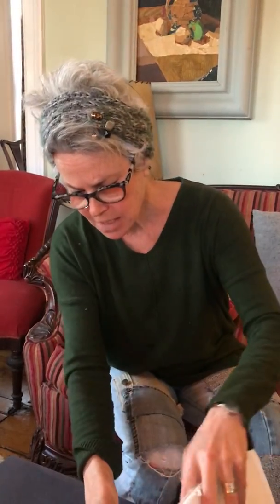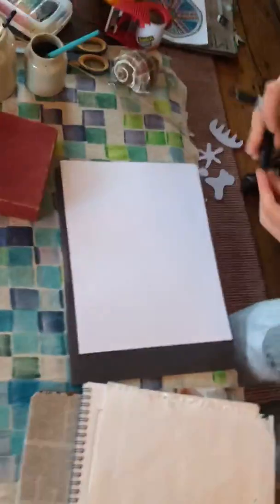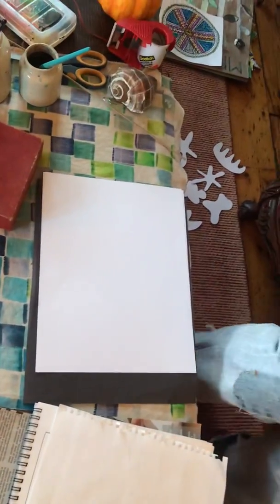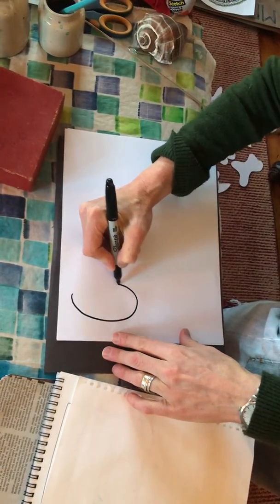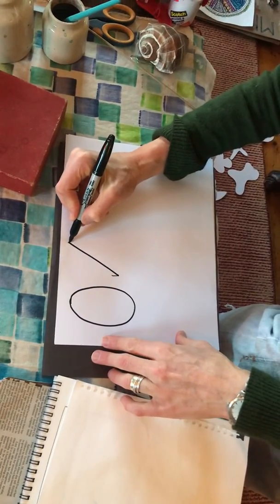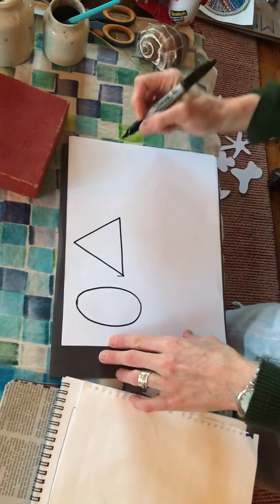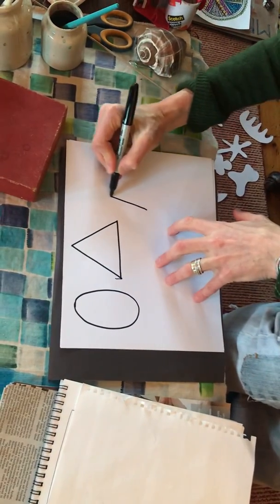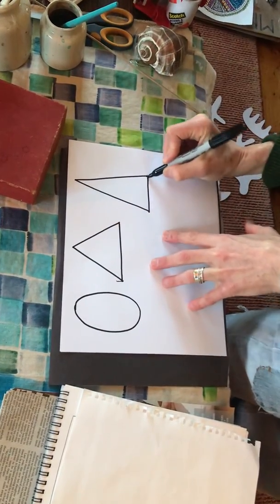So I'm going to just draw right now from my head on white paper at least 6 geometric shapes. I'll start with an oval. And I'll do another one, maybe a wide triangle. This is like an equilateral triangle, equal on all sides. This is one that's not so equal. It's very tall. I'm just doing it freehand.